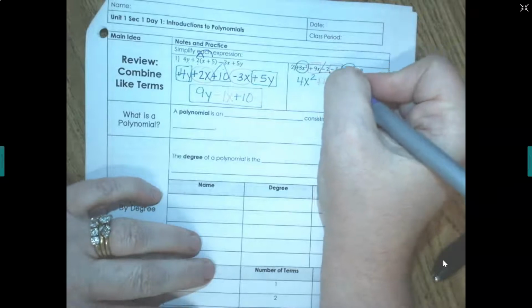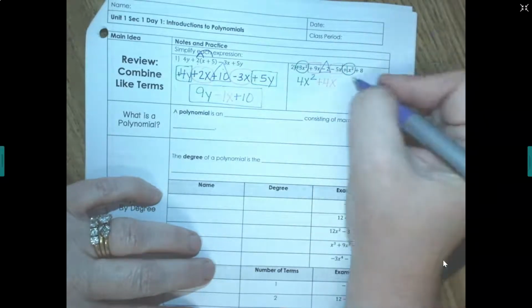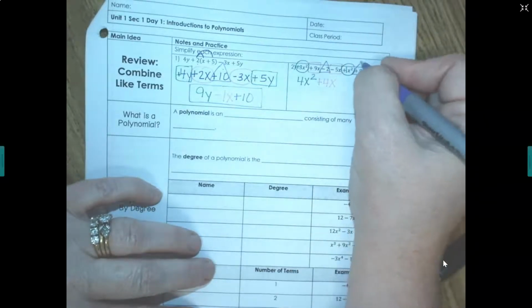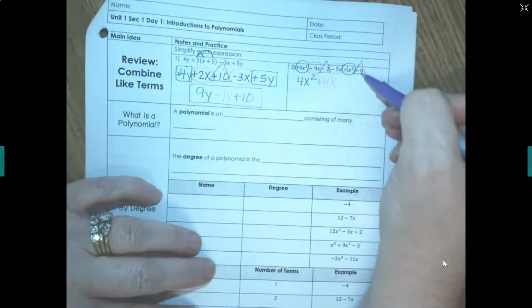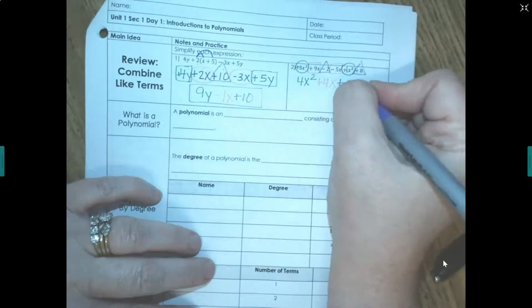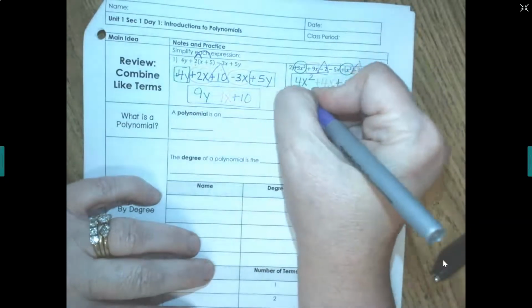And then I have a constant. That means it's a number without a variable. I have 2 of those, just numbers. This one's a negative 2 and a positive 8. Negative 2 plus 8 is a positive 6. And that will be our final answer on that.